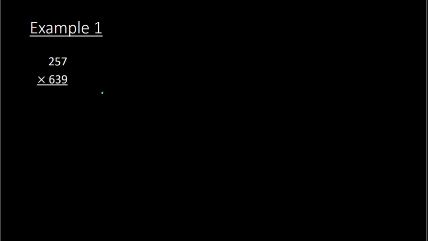So here, for example, we have 257 times 639. What we're doing is we take each number, so the 6, 3, and 9, and multiply it by the 257 on the top. So starting with the 9, we take 9 times 257. And to do that, we do 9 times 7. That gives us 63. So we take the 3 and then carry the 6. And then we do 9 times 5, which is 45, plus the 6, which is 51. So we take the 1 and then carry the 5. And then we do 9 times 2, which is 18, plus 5, which is 23. So here we have 2,313.